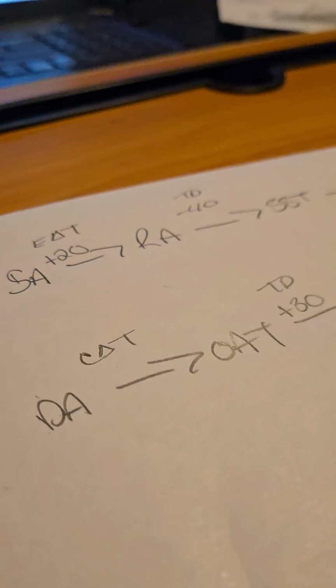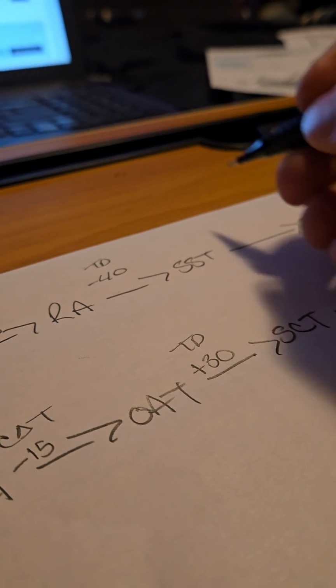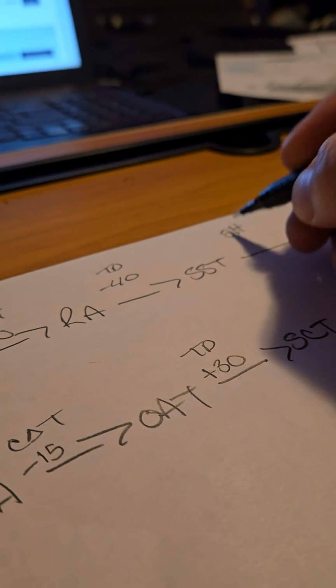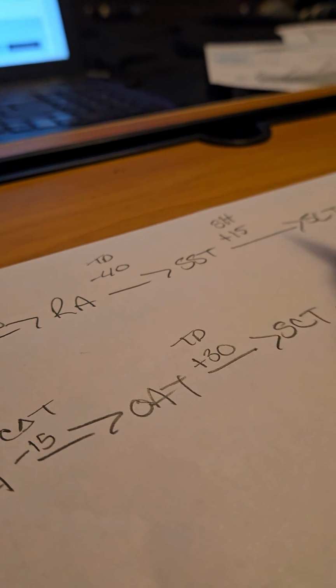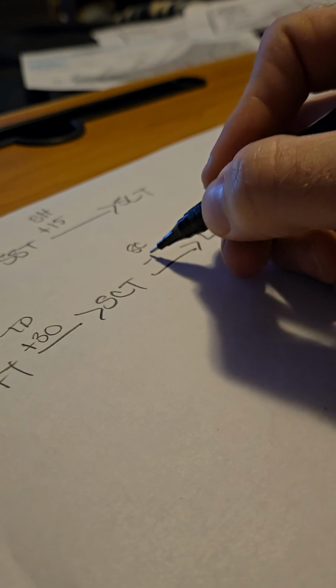And your condenser delta T is half of your TD, which is negative 15. Superheat under design conditions is plus 15, and subcooling under design conditions is negative 10.